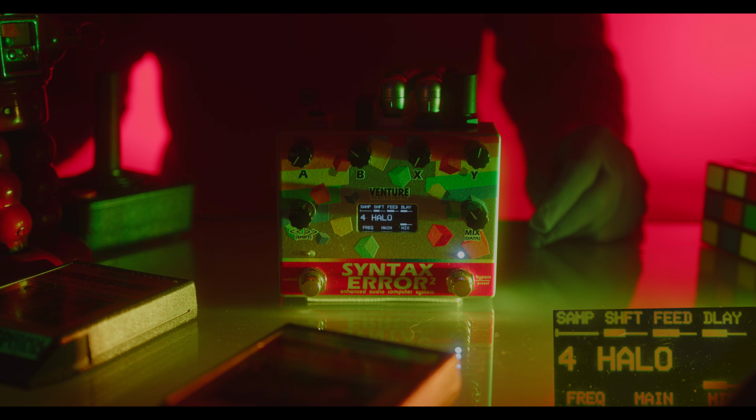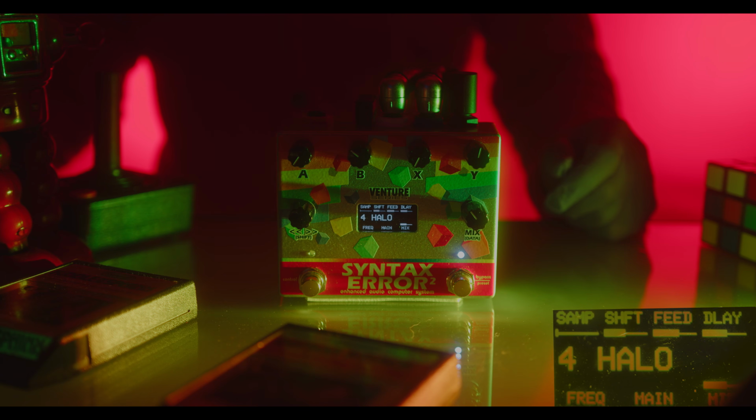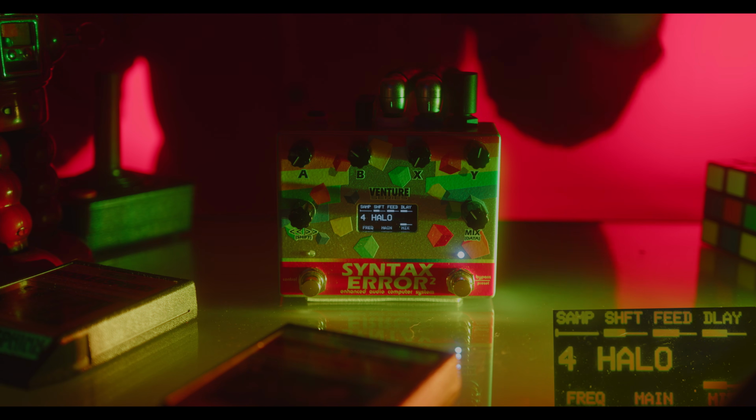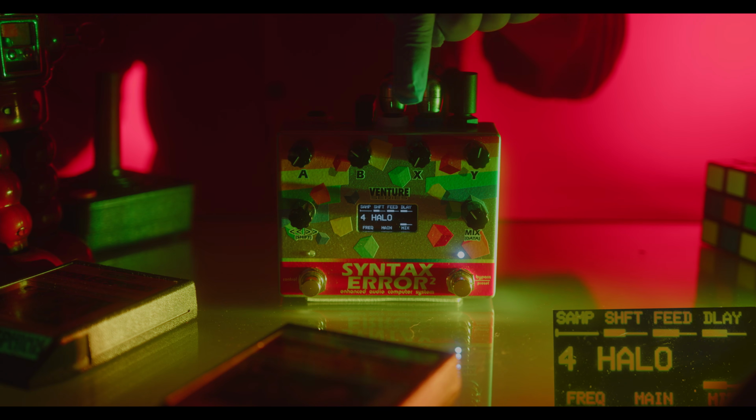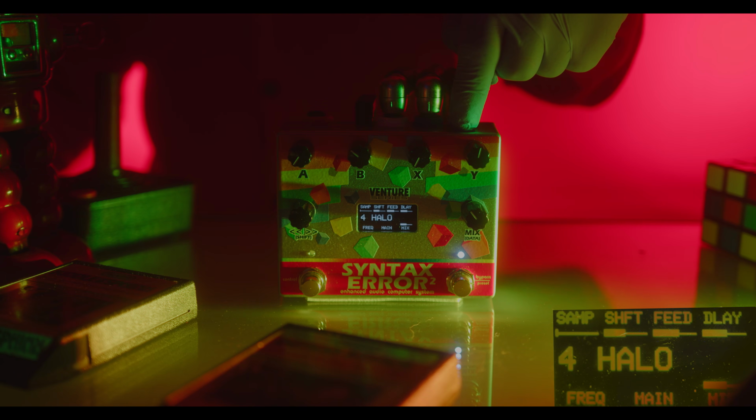Next up is going to be frequency mode again. In terms of ambient sounds, this is one of my favorites. And so again, we have shift, which shifts the amount of the frequency. And we've got feedback again, which, as you know, controls the feedback. And then we've got the delay, which you know what that is.